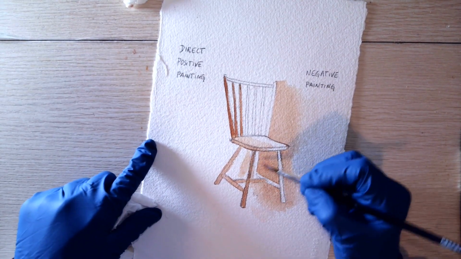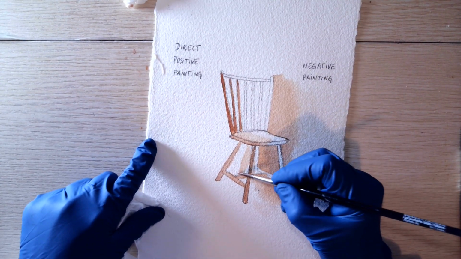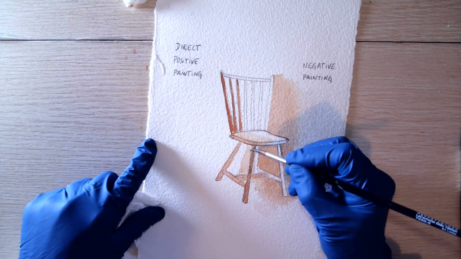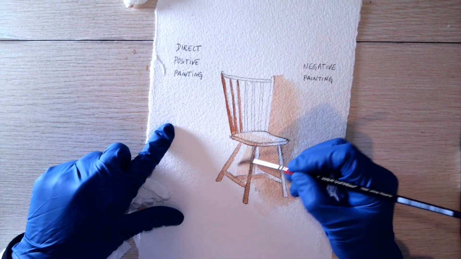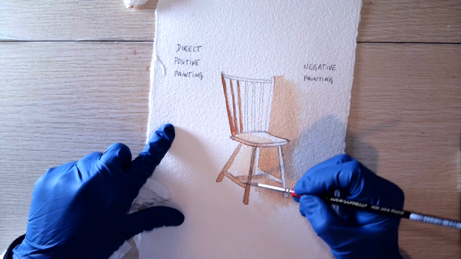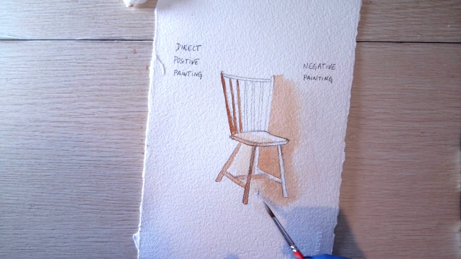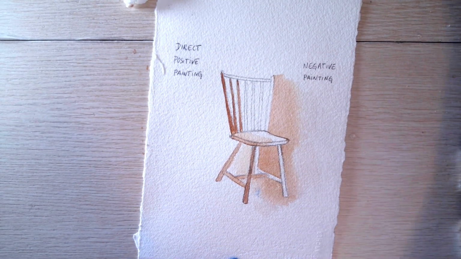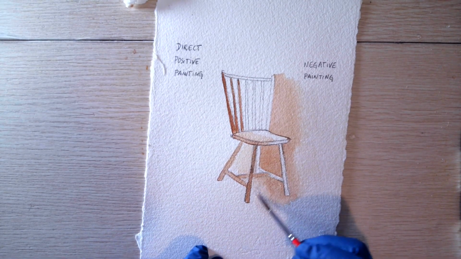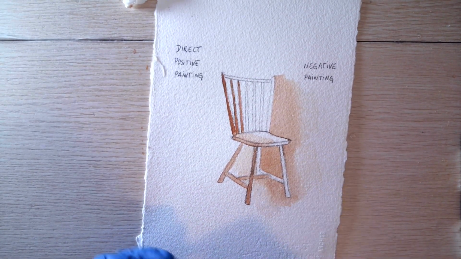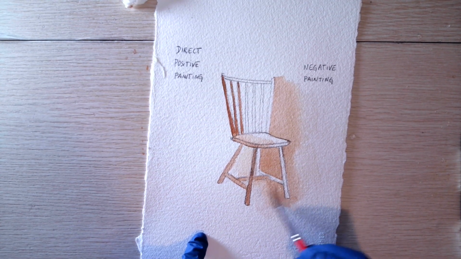This might be necessary because I want to call attention to this leg that I left. And right here, when I'm joining the negative painting with the direct painting, oh, I got some blue on my brush somehow. Don't panic, just lift gently. And that's it.